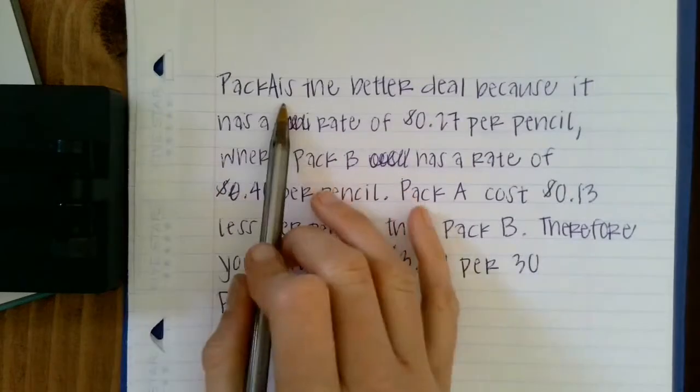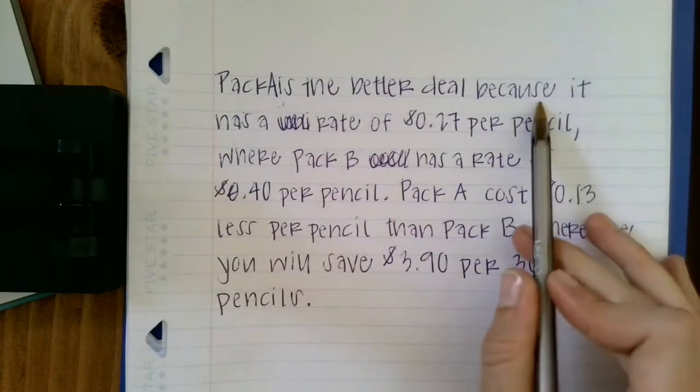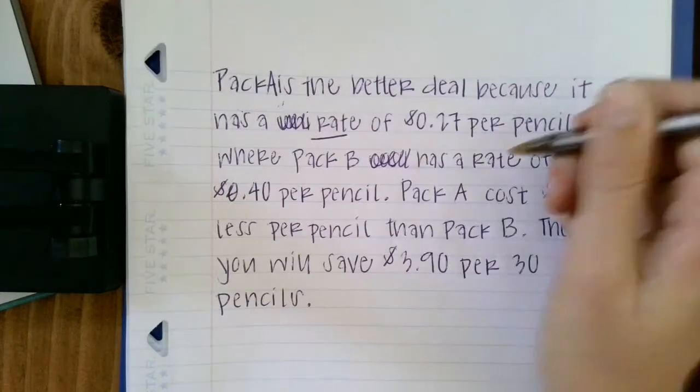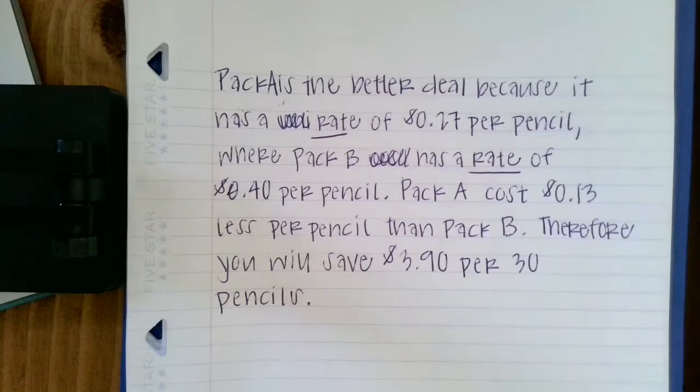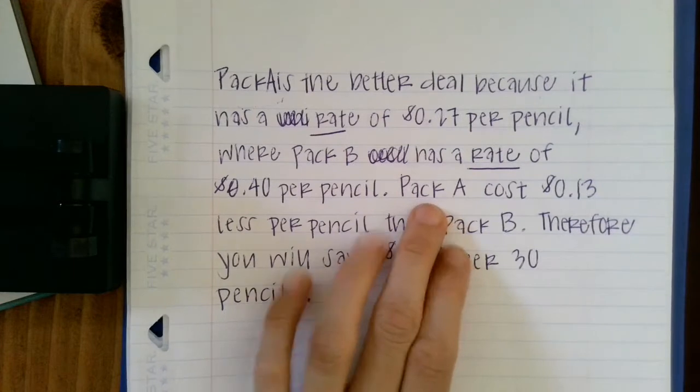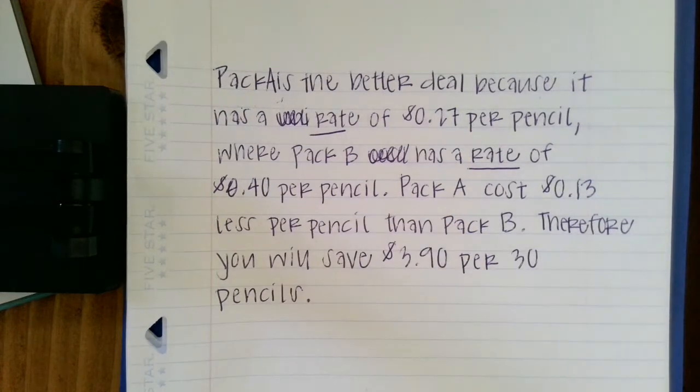So I said my answer, pack A. I said why, using vocab words, which was rate. And then I pushed my thinking not just once, but twice. I pushed it by saying pack A costs 13 cents less per pencil than pack B. And then I also said that I would save $3.90 for every 30 pencils that I bought.